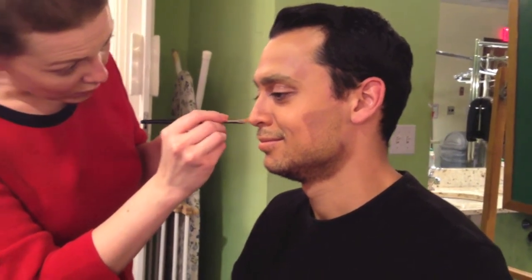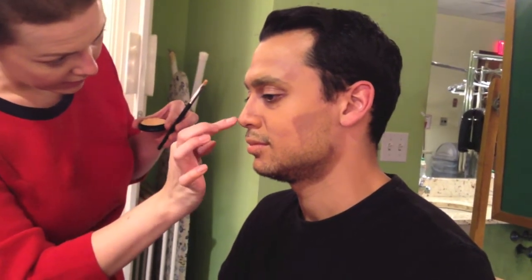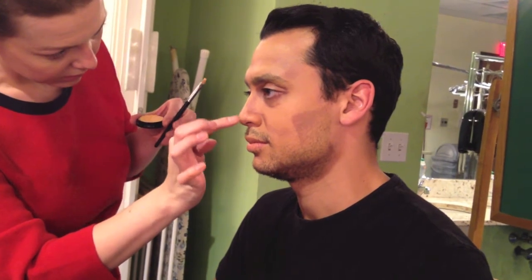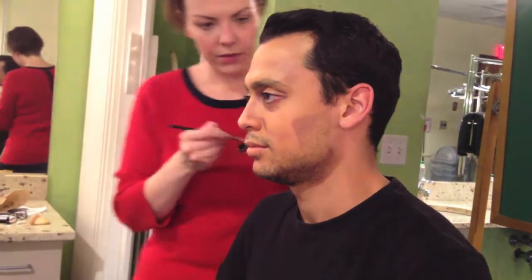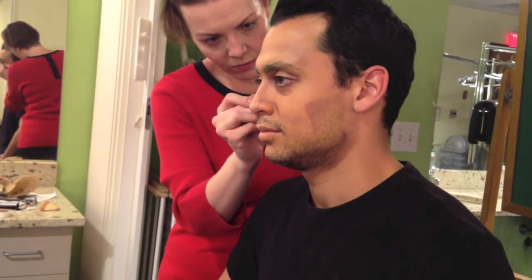And then let's hit the bulb of the nose with a little circular area there. I don't blame her. So highlight, coming right down to the new cheekbone.